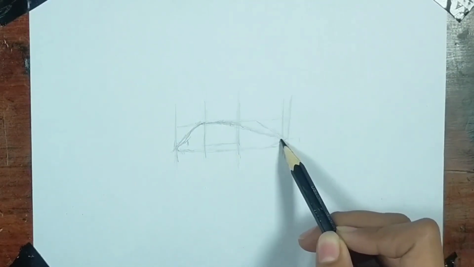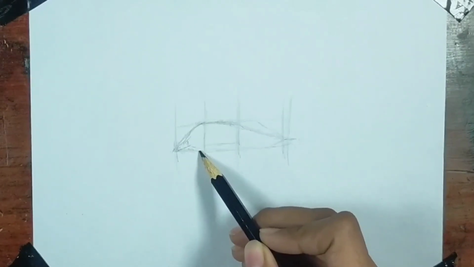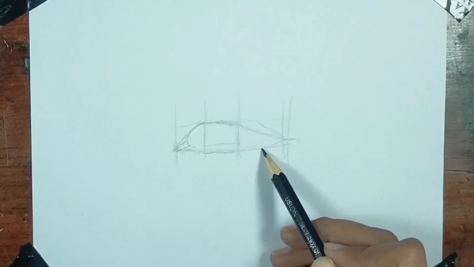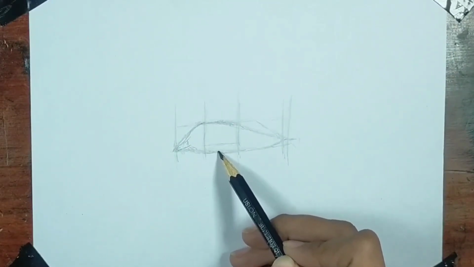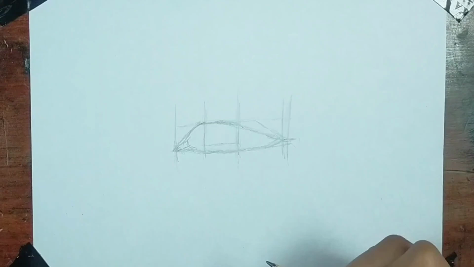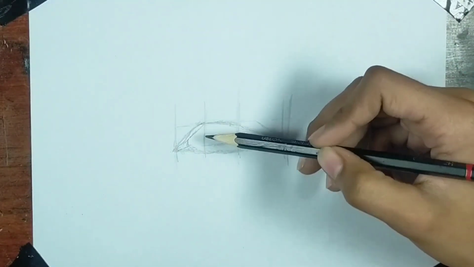But after that pattern, you still need to look at your reference, and you still need to focus on your reference. If you want your drawing to look realistic and just like the reference, you still need to focus on the small things: trace a line, then look at your reference again, then trace again, and look at your reference from time to time.